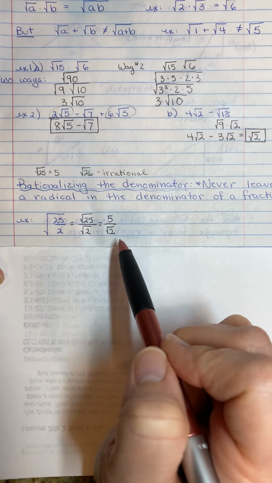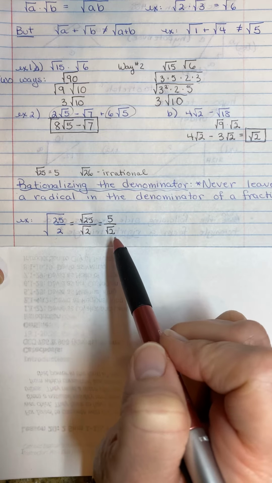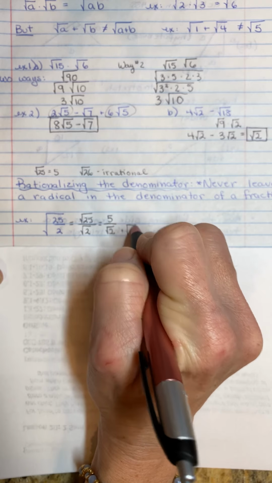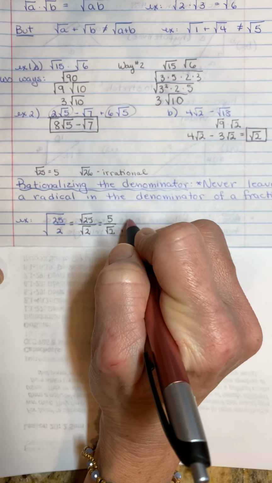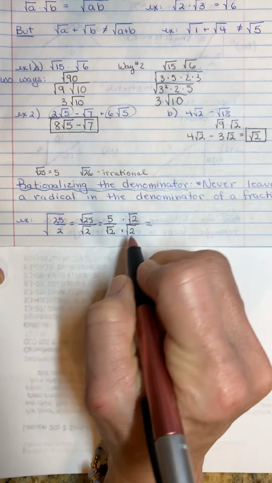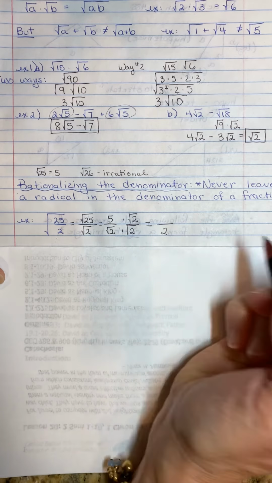Watch closely. How do I get rid of the radical in the denominator? Well, I know that if I multiply that radical by itself, the square root of 2 times the square root of 2 is a whole number 2.